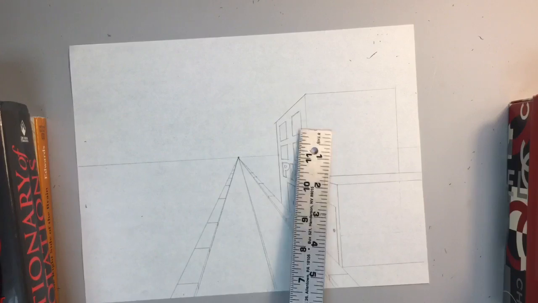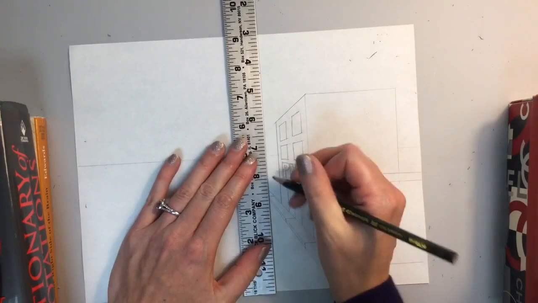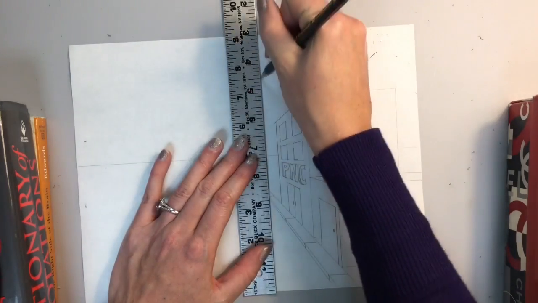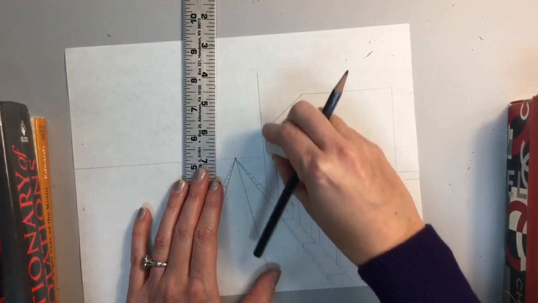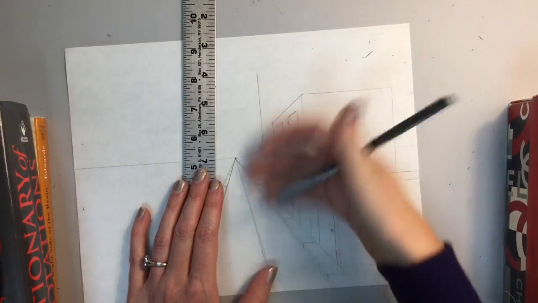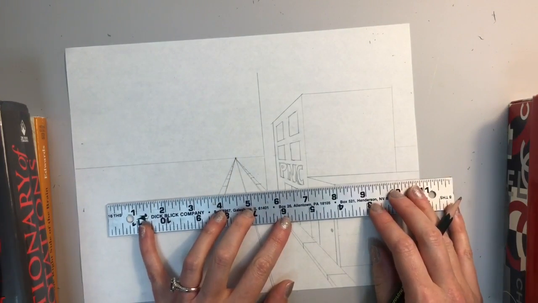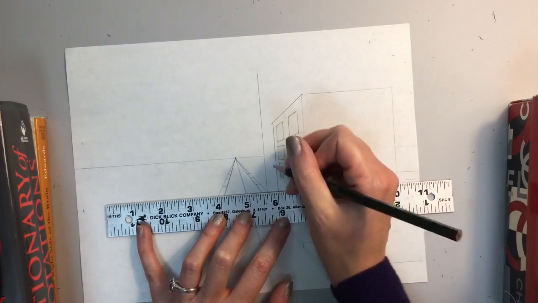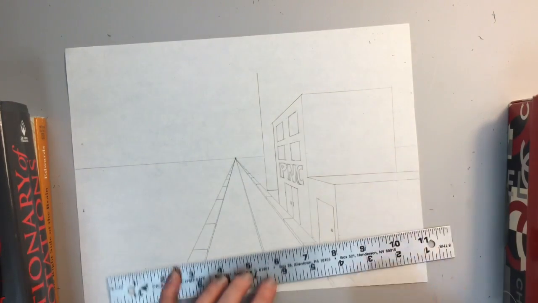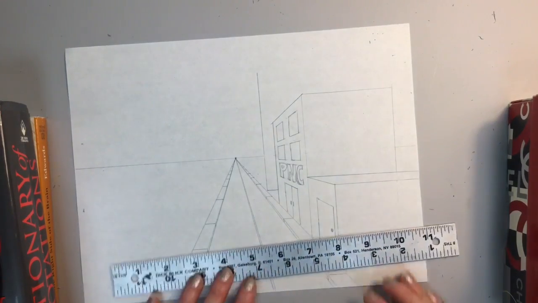Now, if I want to do a building back behind here, let's say that I want like a little alleyway in between. So I'm going to put a building here, but it's behind this building. I'm going to get rid of the horizon line. And I'm just going to draw what I can see. So I can see the bottom of it. It's like this part of this building. I can see the bottom of it here. So now it looks like I have a little alleyway that I can walk into.